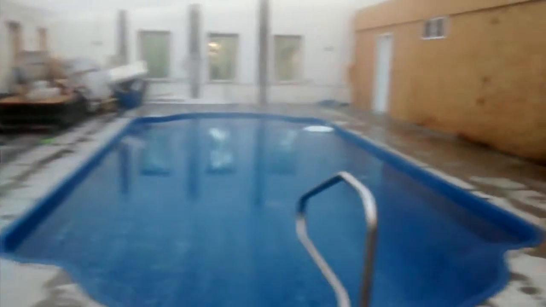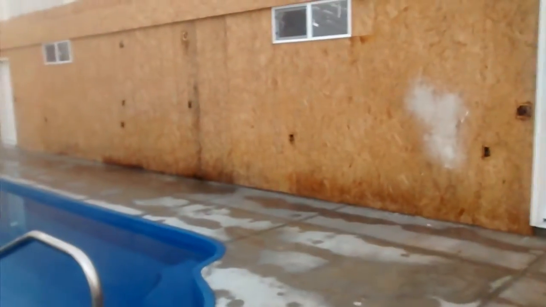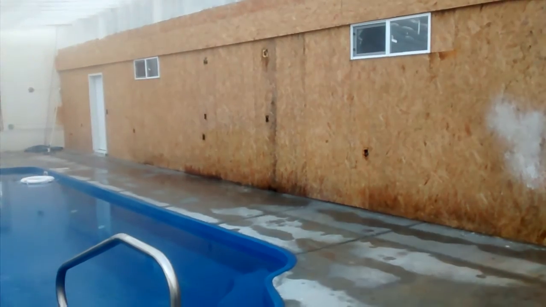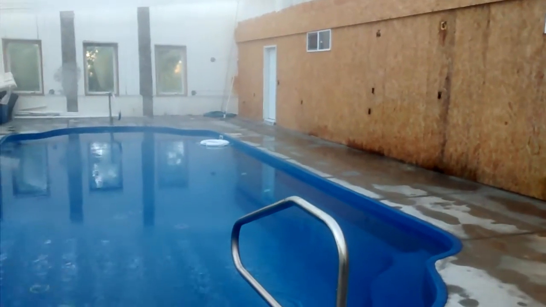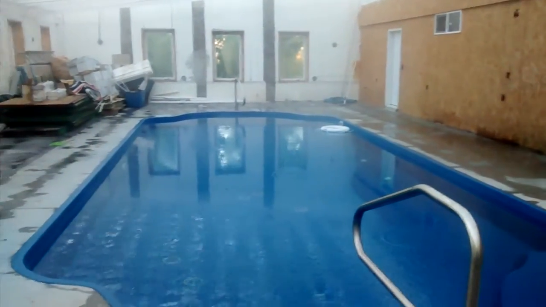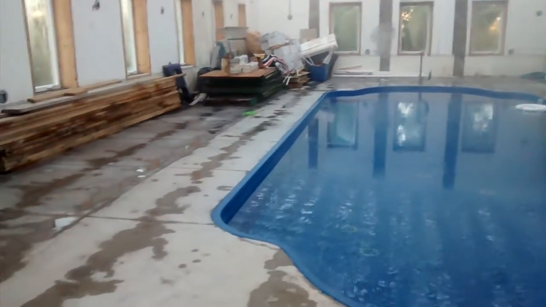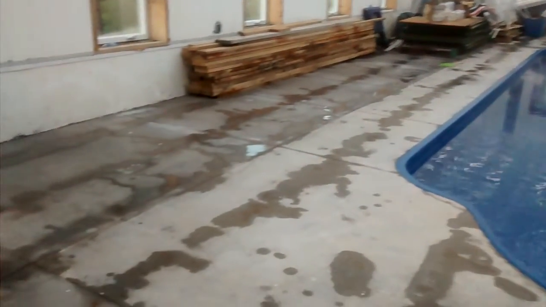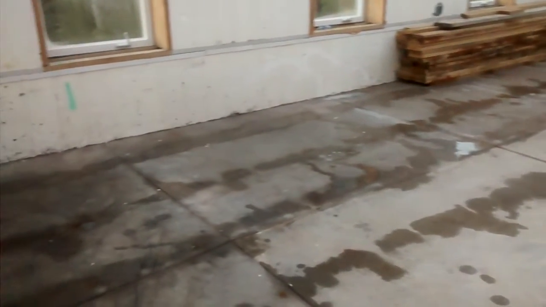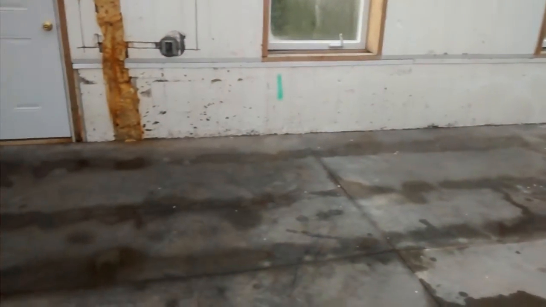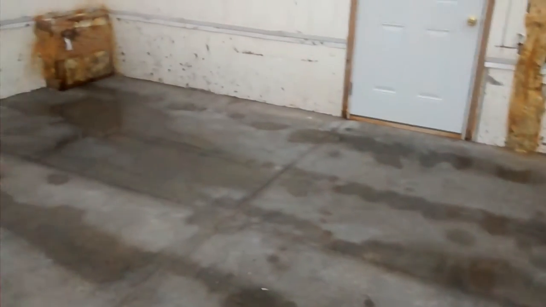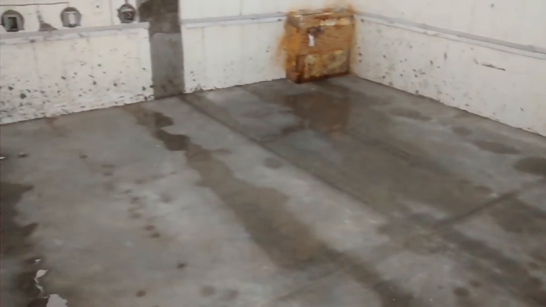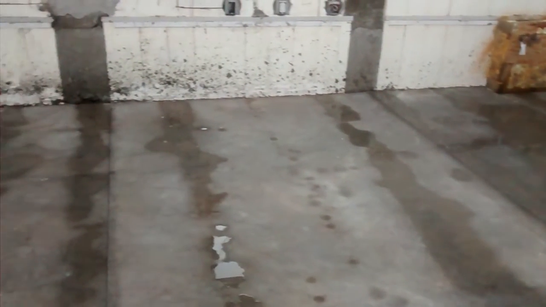If you listen, you can hear the water dripping down all over the room. And as you can see, there is water literally everywhere throughout the pool room.